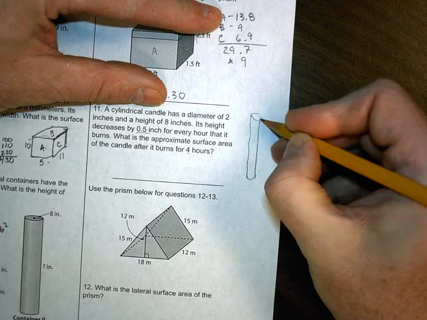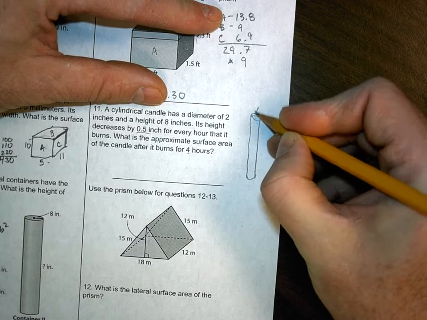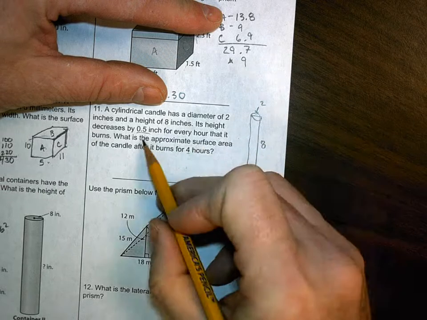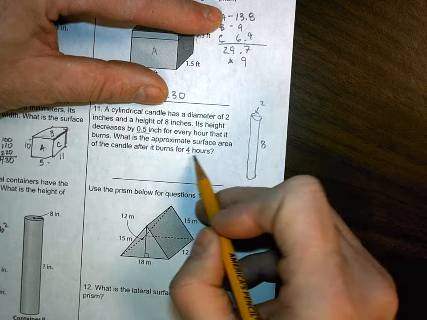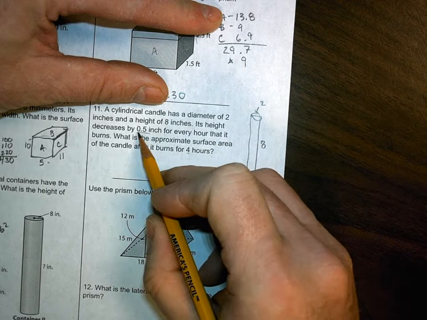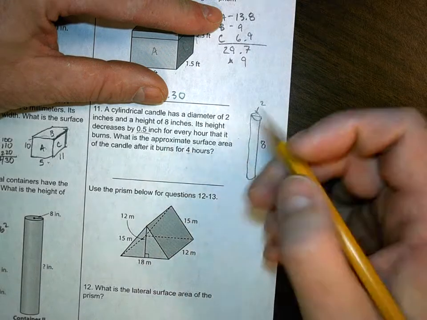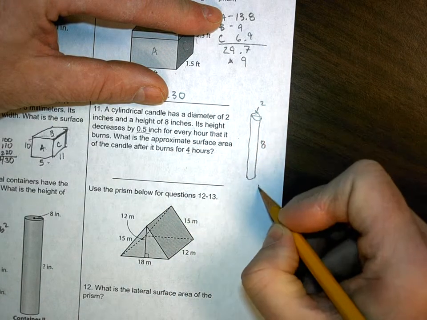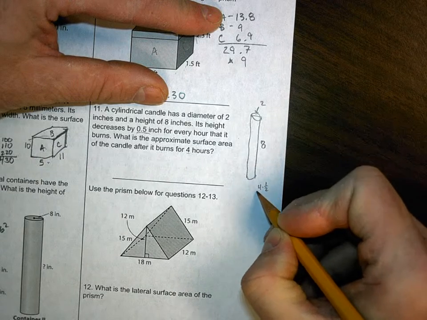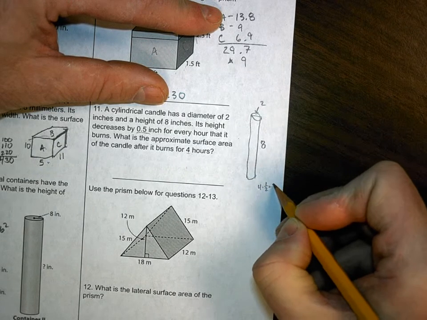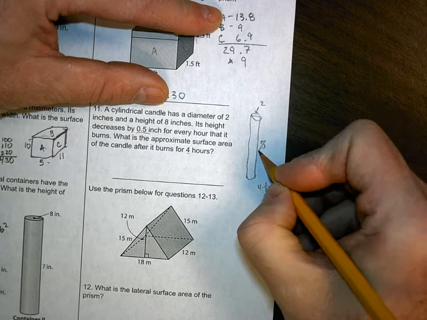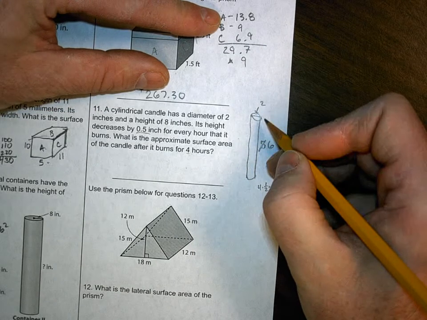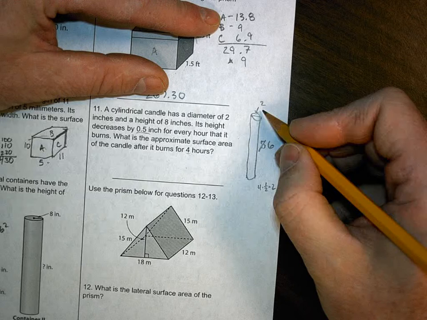Okay, it has a diameter of 2 inches and a height of 8 inches. Every hour it burns, it goes down a half an inch. Well, for 4 hours, we're doing 4 times 1/2, because that's how far we're going to subtract off this 8. Half of 4 is 2, so it goes down 2 inches. So we'll just change this number and subtract the 2 inches. Now I've got a diameter of 2, that stays the same, and a height of 6.